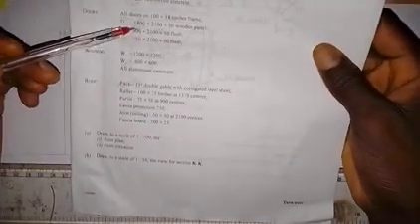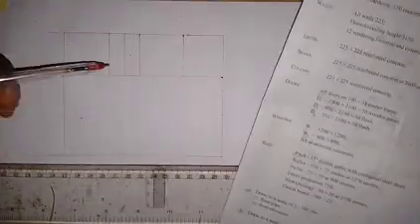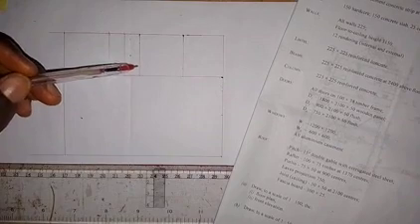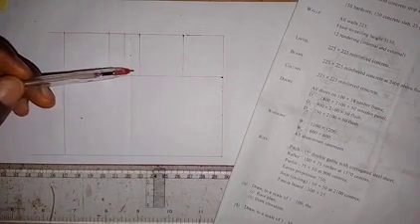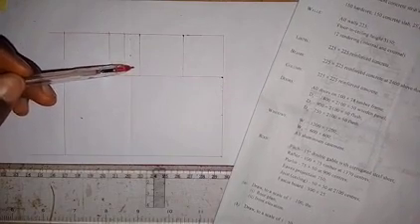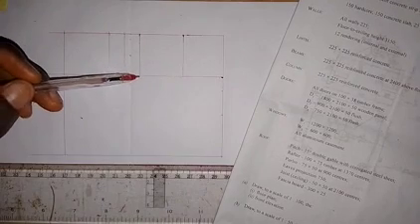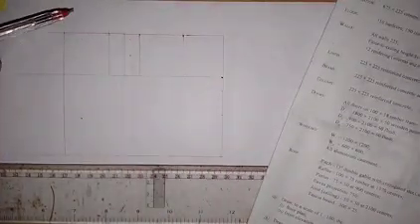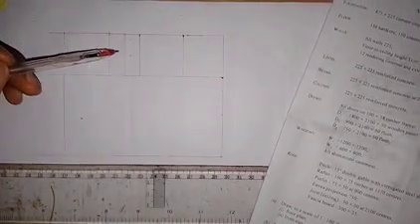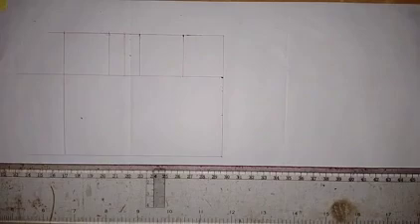The width of D2 is 900. So I cannot take 5 millimeters from here to here. That door will not be fitted. We can't fix it within that distance of 5 millimeters, while the width of D2 is 900. So we have to make it 10 millimeters. Okay, so just take note of that.